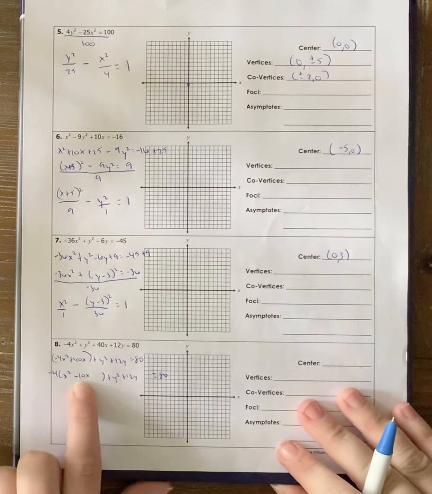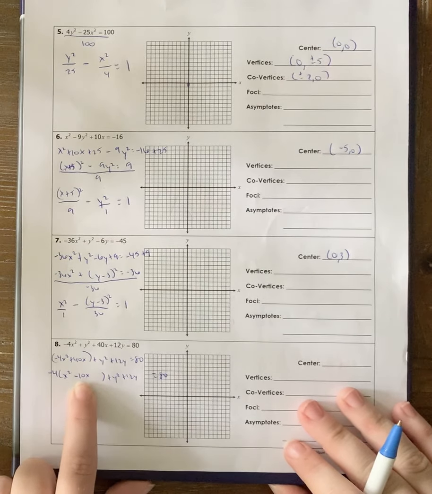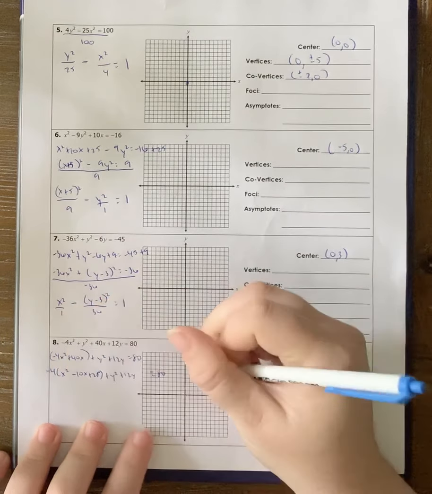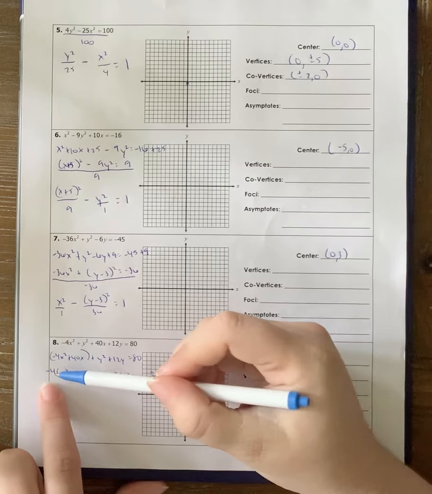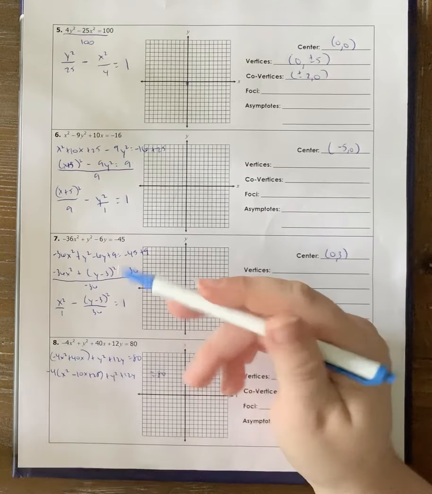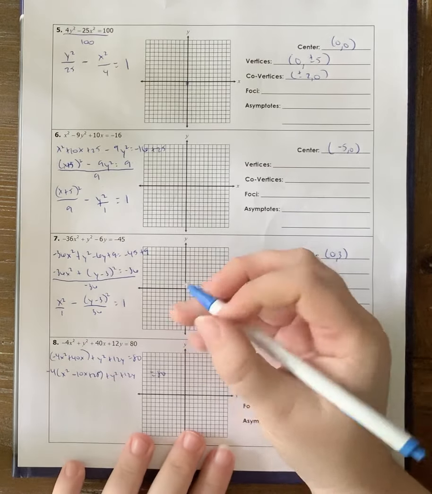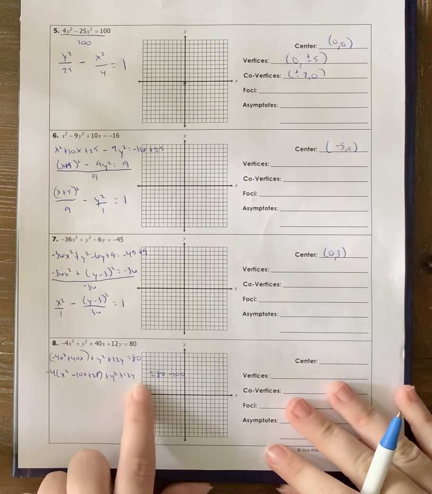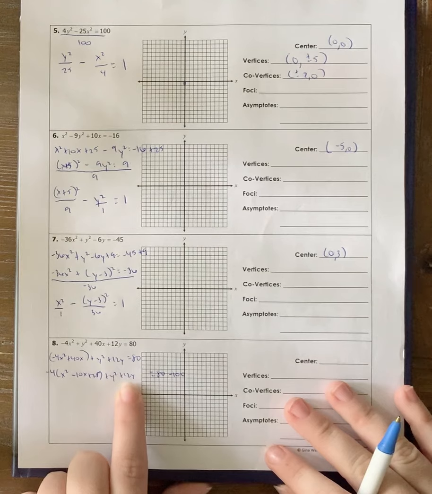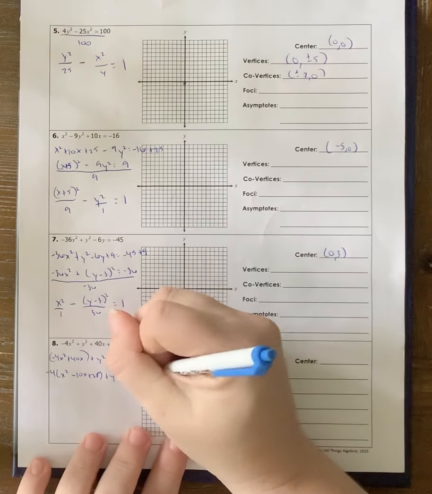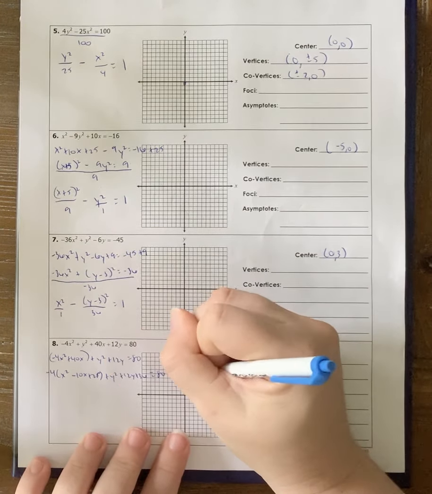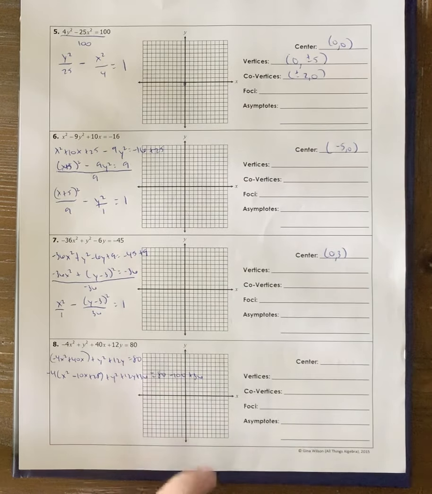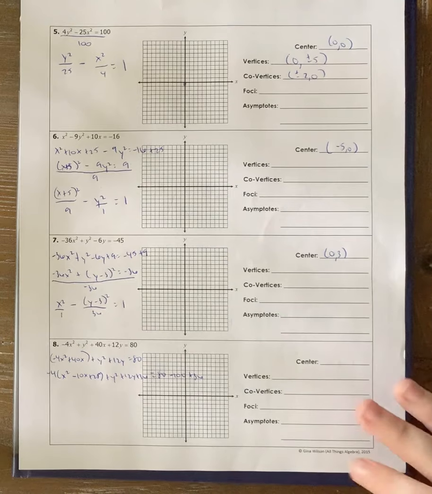Negative 10 divided by 2 is negative 5. Negative 5 squared is 25. So you've got to add 25 here. Now to keep it balanced on this side of the equation, since we took a negative 4 out, we've got to multiply that. So negative 4 times 25 is negative 100. For this one, 12 divided by 2 is 6. 6 squared is 36. You've got to add 36. And I know I'm writing across this, but I'm not actually using that graph.